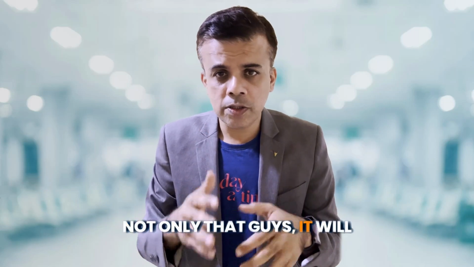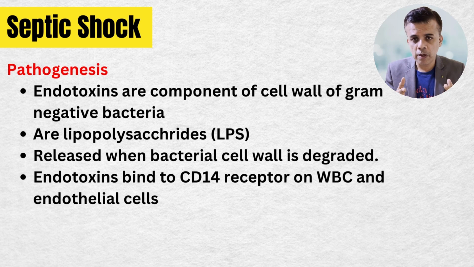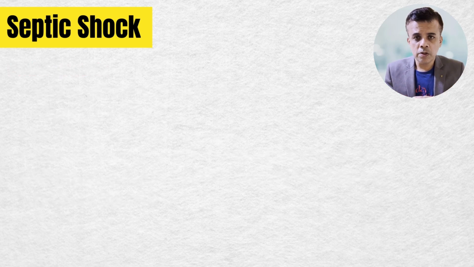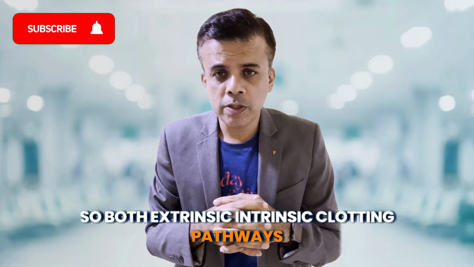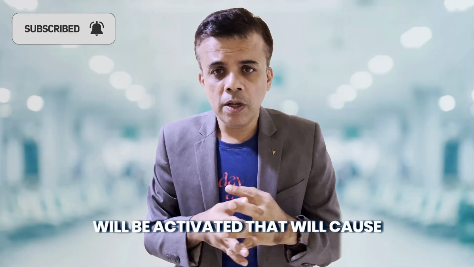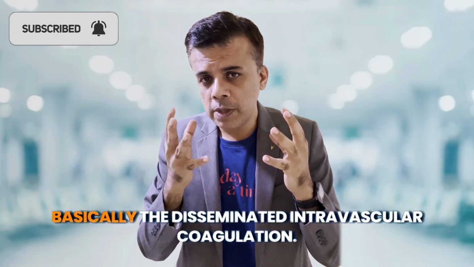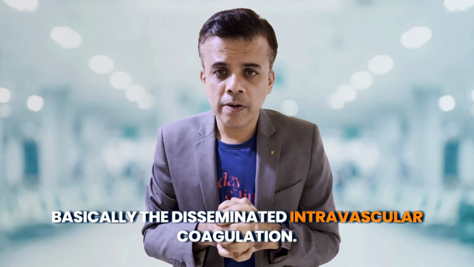Not only that, guys, it will also cause disseminated intravascular coagulation. But why? Because of the hyperinflammation causing increased clotting pathways. So both extrinsic and intrinsic clotting pathways will be activated. That will cause basically the disseminated intravascular coagulation.